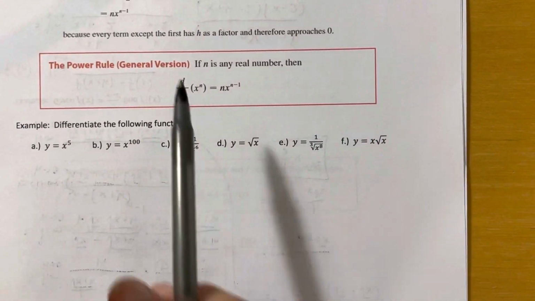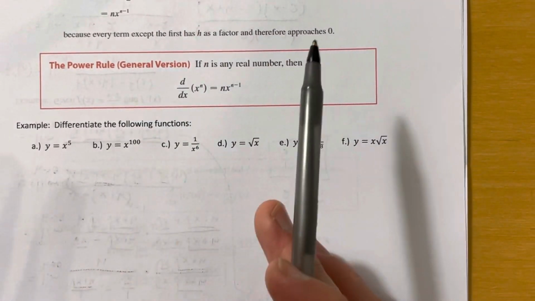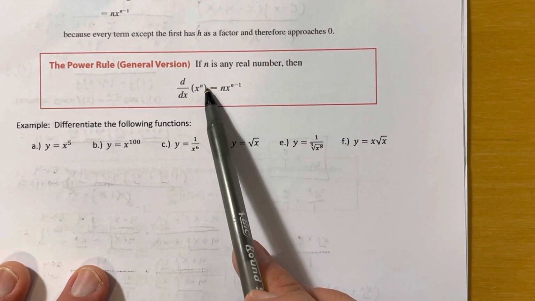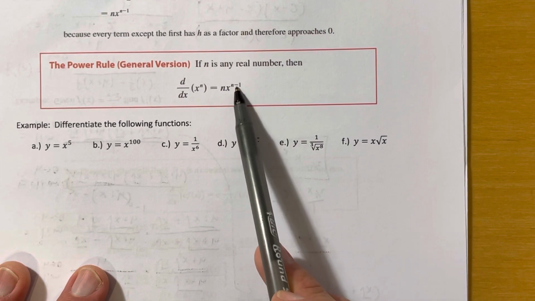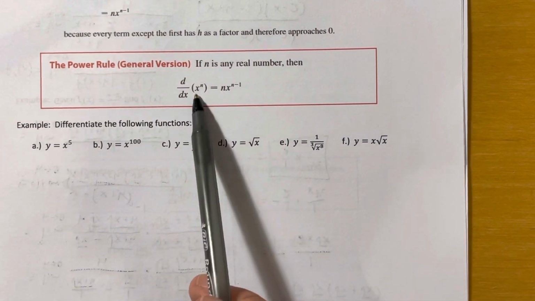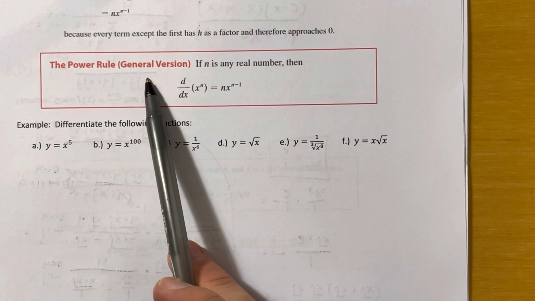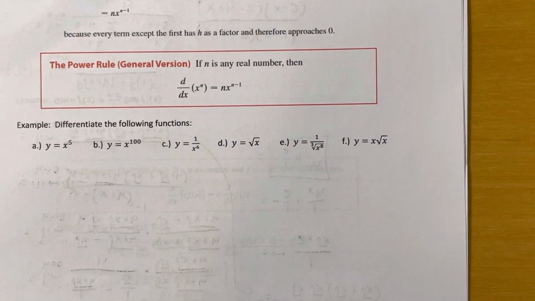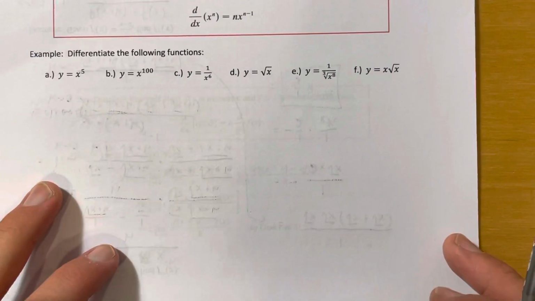So it's restated here, we call it the general version, but it's still just the power rule. If n is any real number, then the derivative of x to the n is n times x to the n minus 1. And we don't have the tools to prove that yet, but we will a little bit later in chapter 3. So what we're going to do is use this rule in its most general form for now, and prove it later when we have the necessary tools to do that. Okay? So let's take a look at some examples.